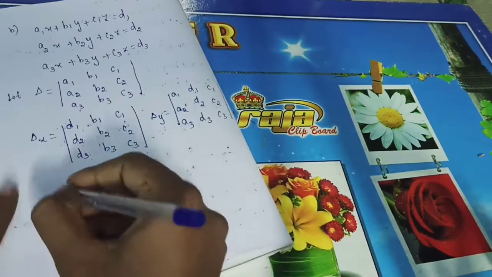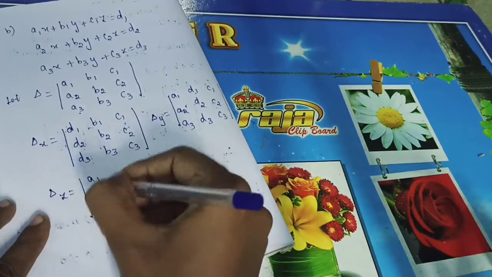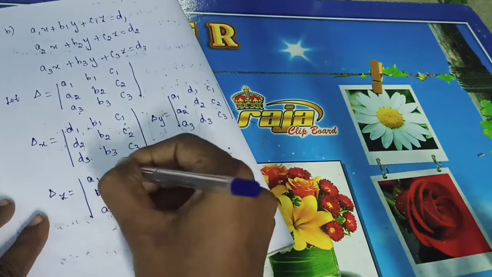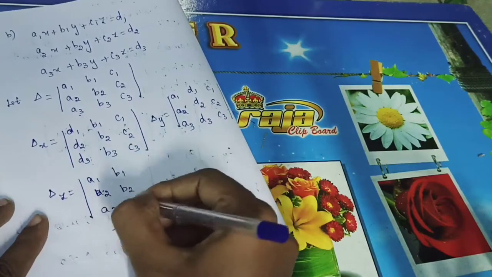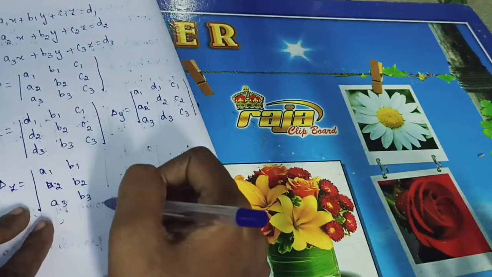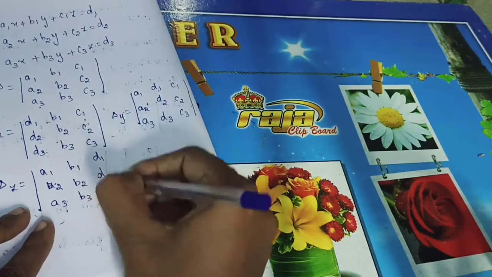Then delta z: a1, a2, a3, b1, b2, b3, and in the place of c1, c2, c3 you bring d1, d2, d3.